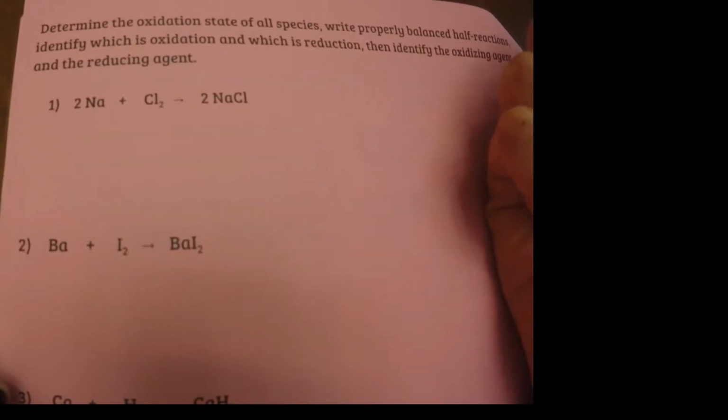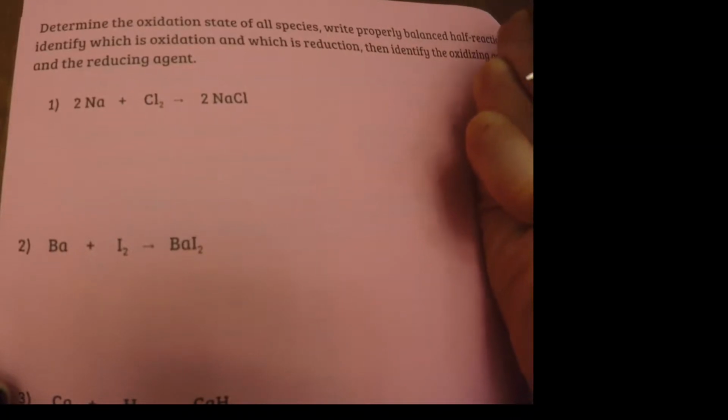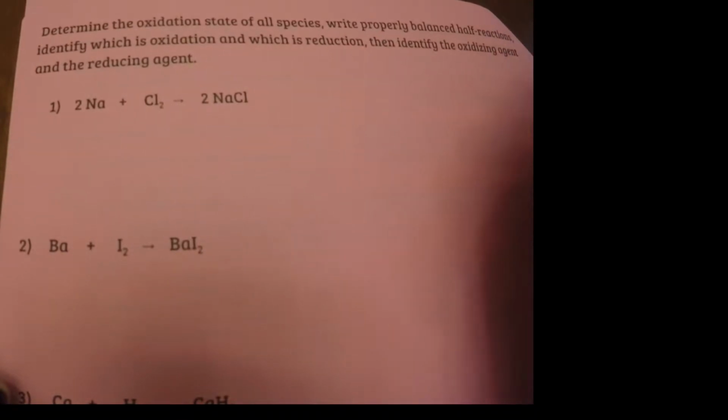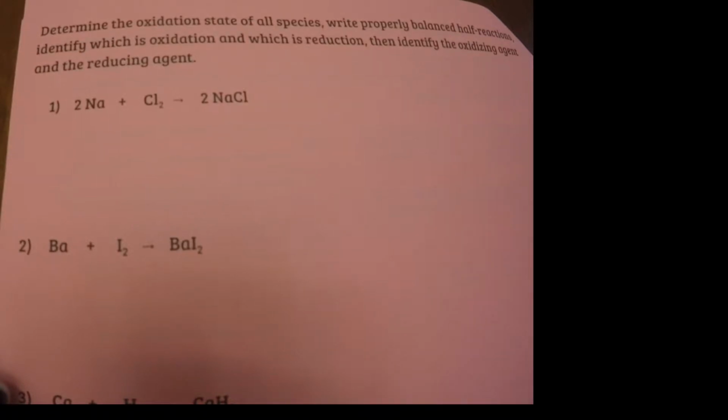Okay, I'm trying to figure out the best way to show you how to do these problems. I'm going to try just having the GoPro on the table. We'll see how this works. I'm not sure if I like the framing, but here we go.